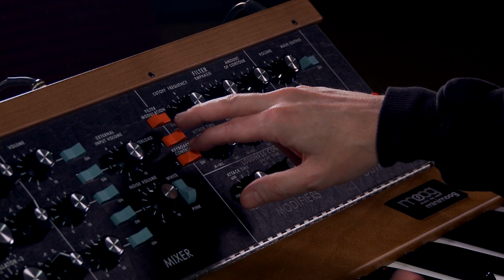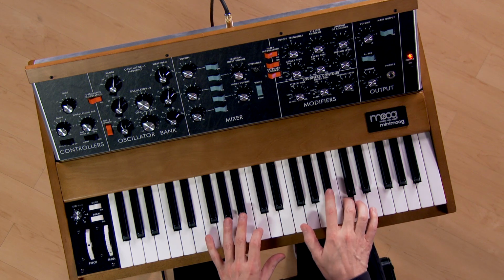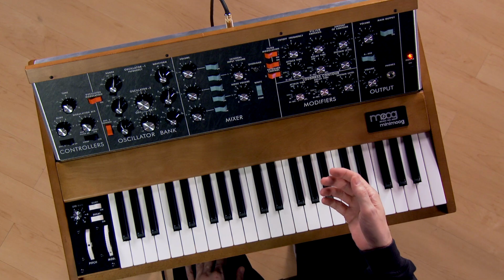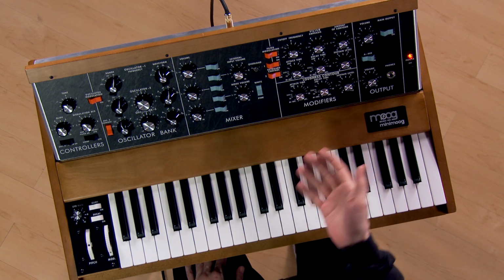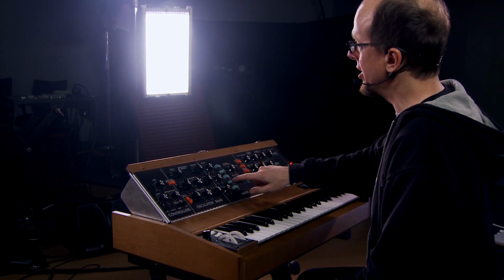At higher emphasis or resonance levels, the filter can be driven to self-oscillate. And then with key tracking engaged, you can actually play the filter. So you could actually think of this filter self-oscillation as a sixth sound source on top of the three oscillators, the external audio input, and the noise source, sort of a sine wave oscillator.